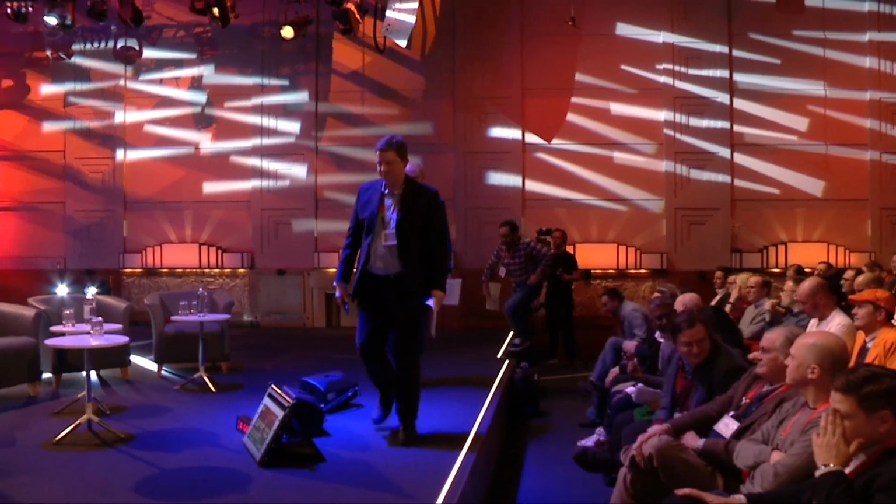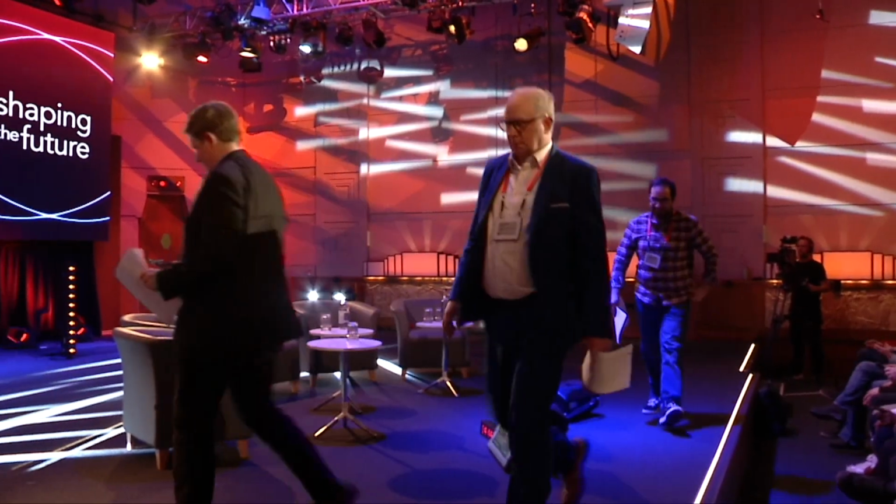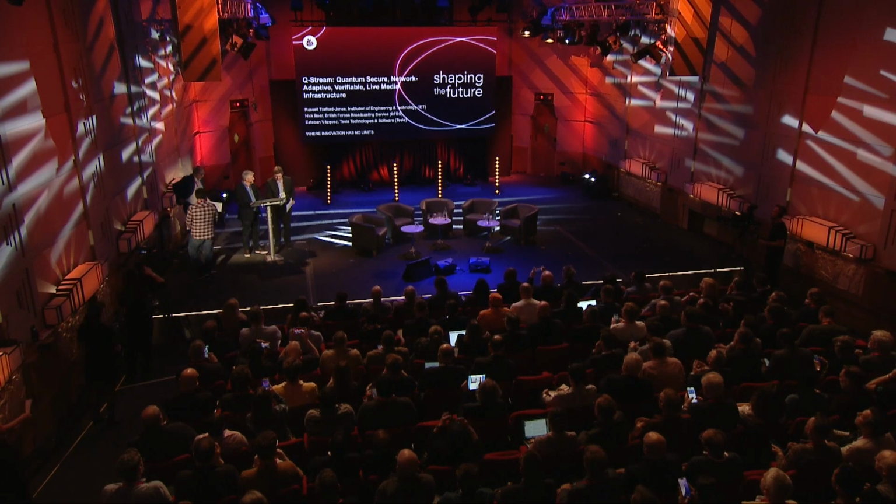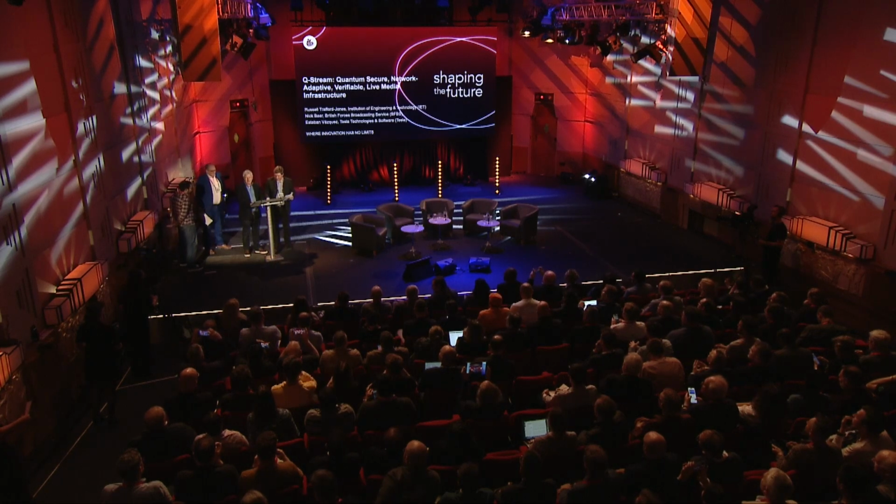Here they are then. This is the QStream Quantum Secure Network Adaptive Verifiable Live Media Infrastructure. Is that right? That's the one. Take a deep breath for that one. Russell Trafford-Jones, everybody knows Russell from the IET. Nick Beer from British Forces Broadcasting Service, BFBS. And Esteban Vasquez from Tesla Technologies in Spain. Welcome. The floor is all yours.